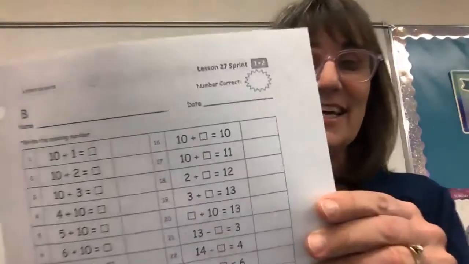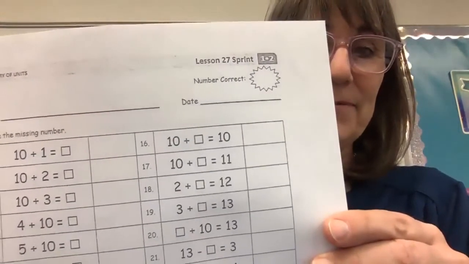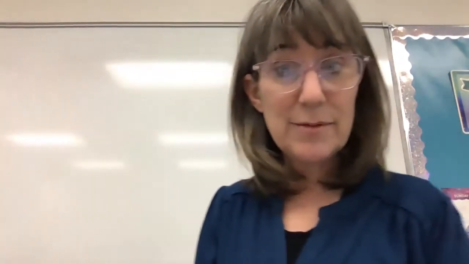Today's lesson is lesson 27. Find this paper and go ahead and do your sprint. It just says write the missing number, and it looks like there are both addition and subtraction problems. Some of them are missing the sum and some of them are missing the addend. So find the right answers, and take 5 minutes and work on this, okay?